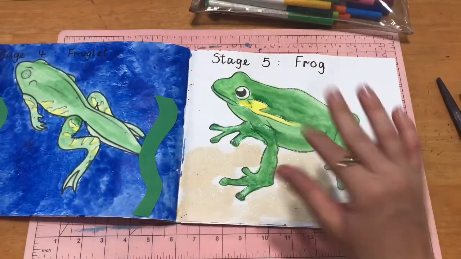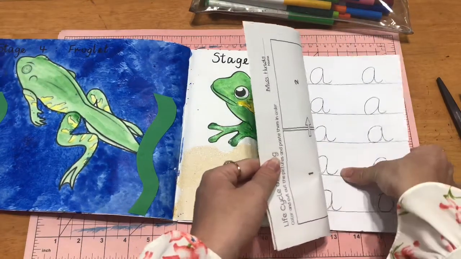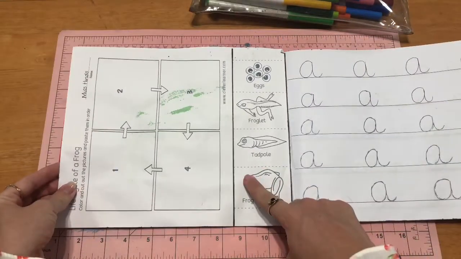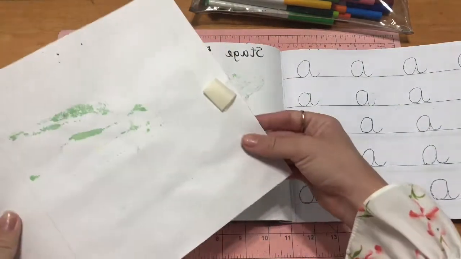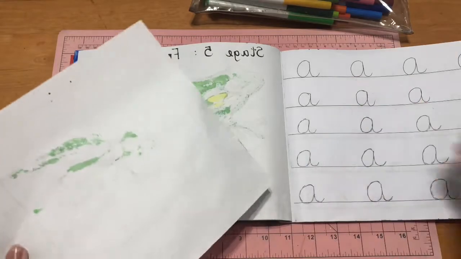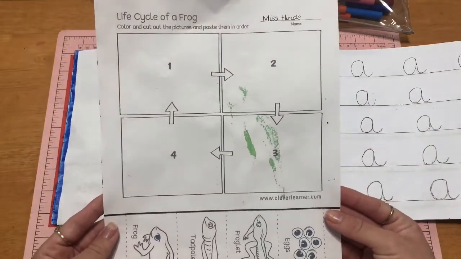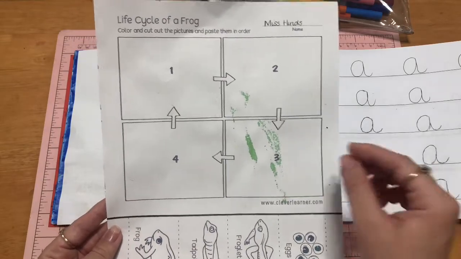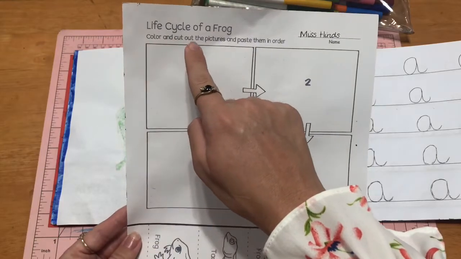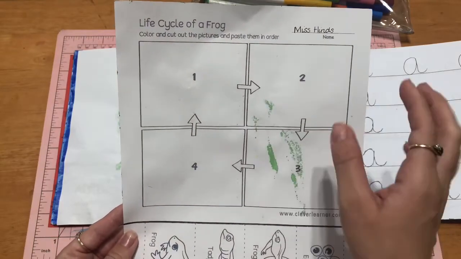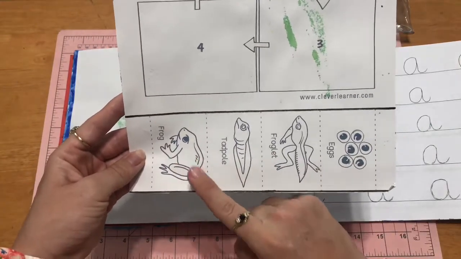So now that we know the 5 stages in the life cycle of a frog, today's activity is going to be this worksheet. Now, I've stuck it in, so you need to peel it out carefully, take off that tape. We don't need it. Now let's look at our worksheet closely. The first thing we're going to do is read these instructions. It says, color and cut out the pictures and paste them in order. So, these are the pictures at the bottom.